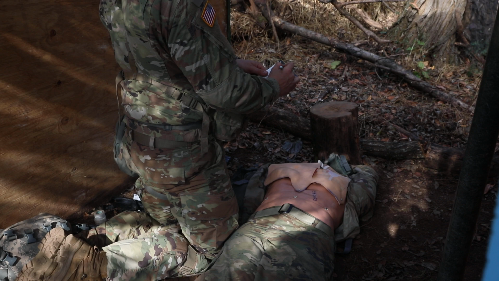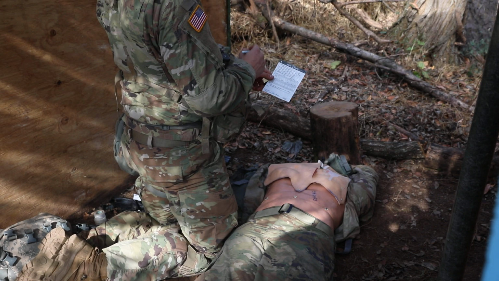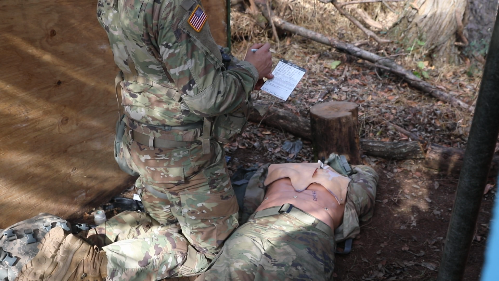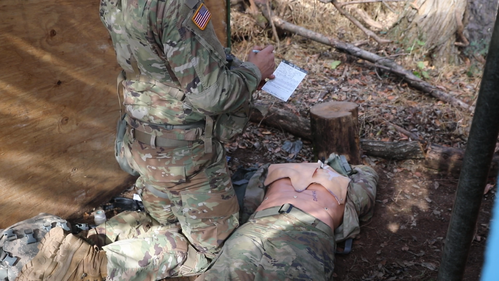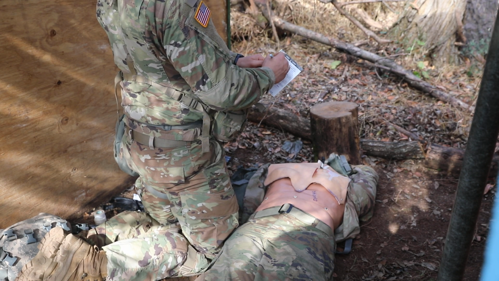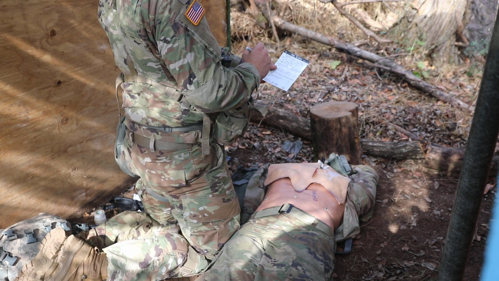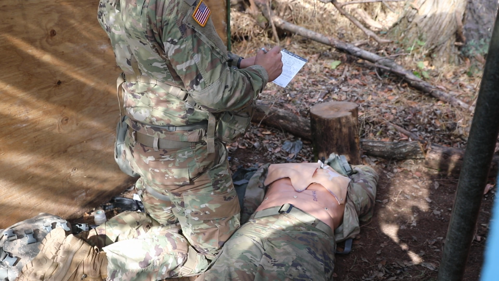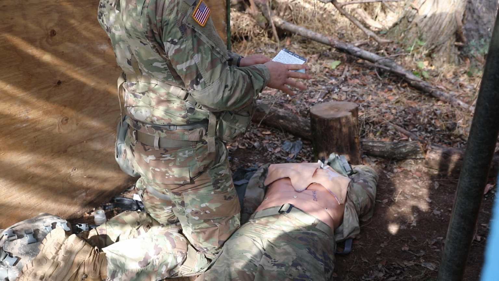Evacuation. Mark an X on the casualty's evacuation priority or precedence. Urgent. Mark an X for all circulation hemorrhage control interventions. Needle D, chest seal. Mark an X for all breathing interventions. Needle decompression, chest seal.